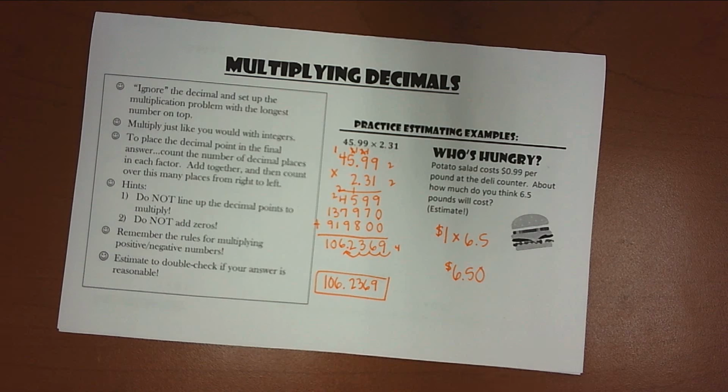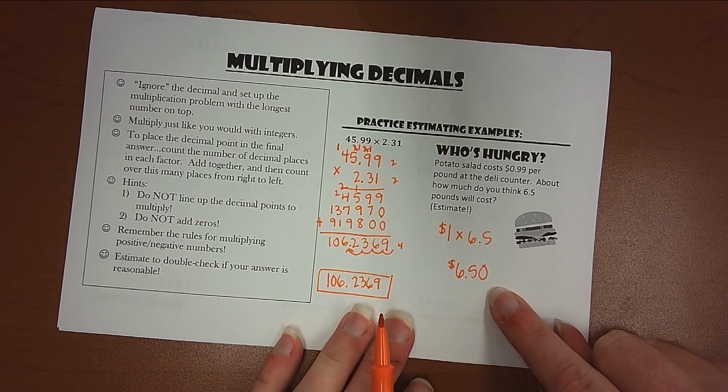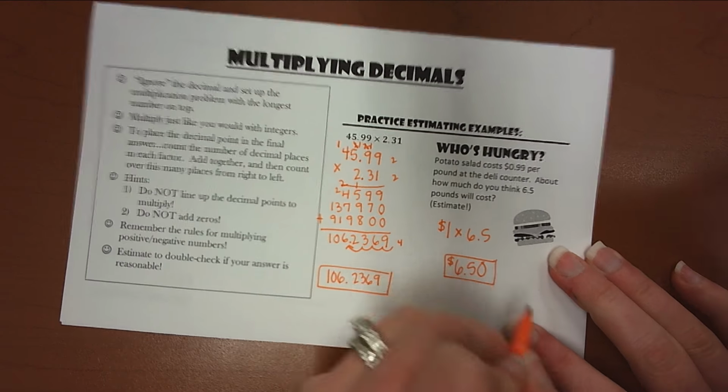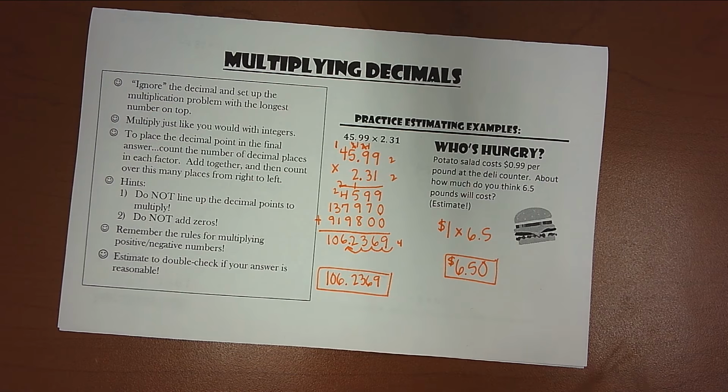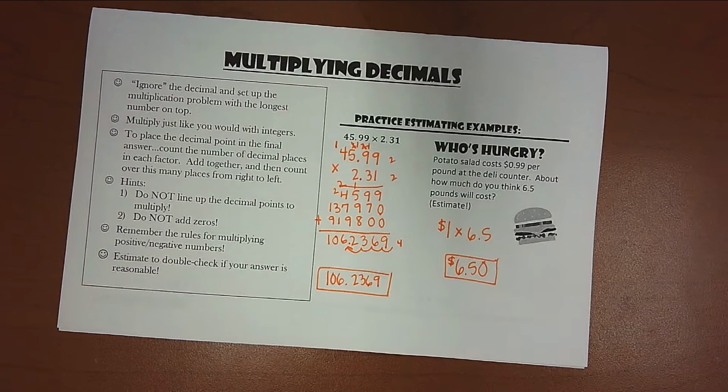Notice that I have to add the 0 to the end here. I'm not going to write $6.5, but I'm going to write $6.50 so that when I'm writing dollar amounts, I always go to the hundredths place. And that is the introduction for us to multiplying decimals.